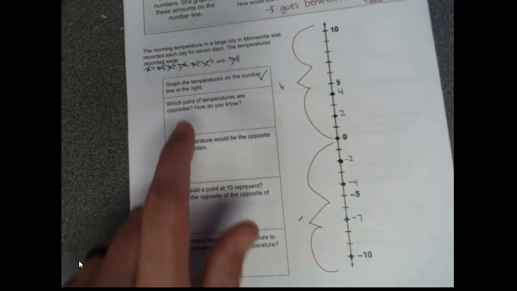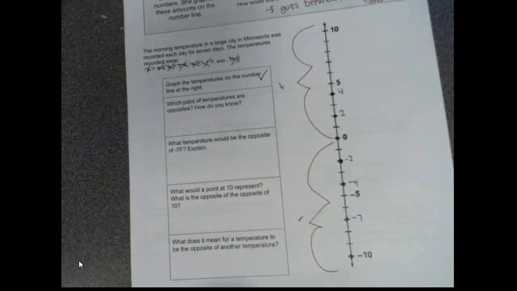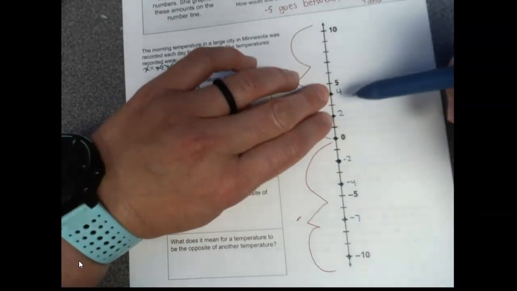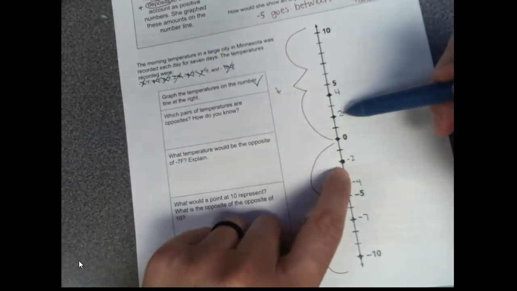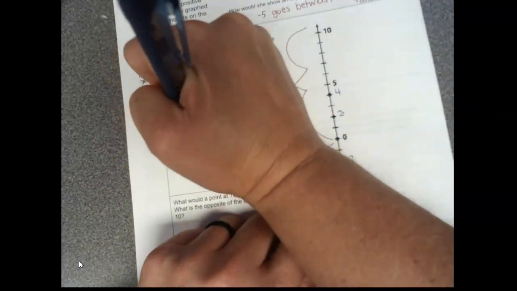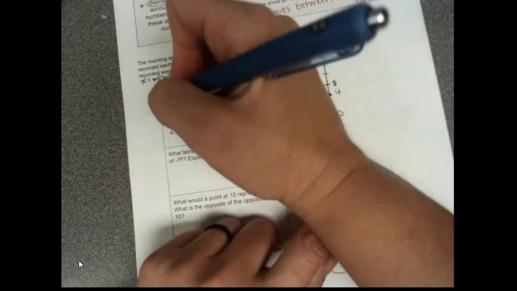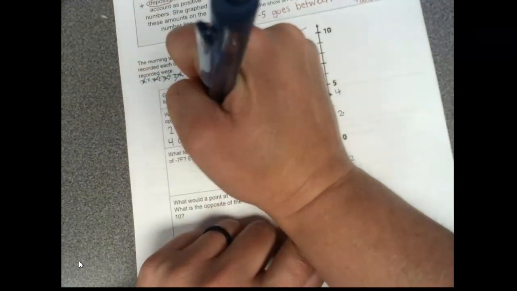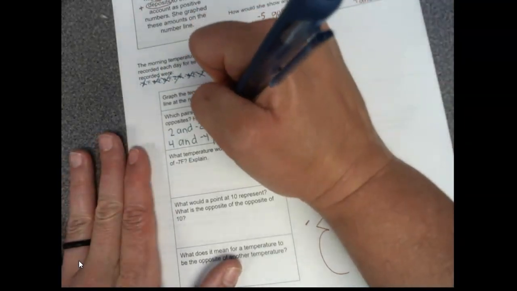Now, which pairs of temperatures are opposites? So I'm going to take a look up here. I have a 4 and a 2 up here. So the opposite of 2 would be -2. So we have 2 and -2. And then we also have 4 and -4. How do you know? The same distance from 0.